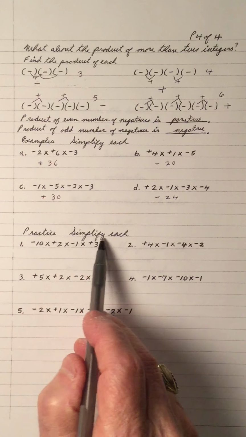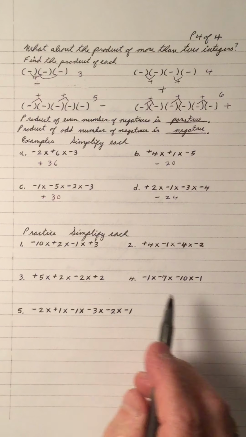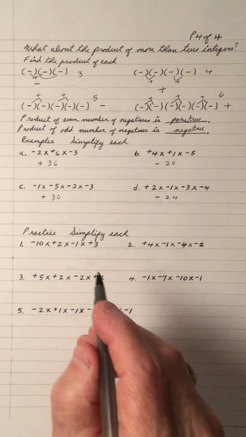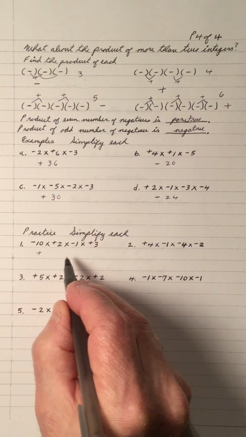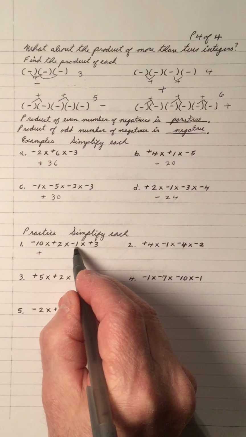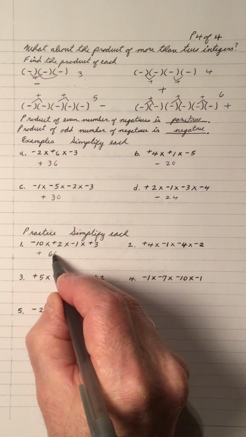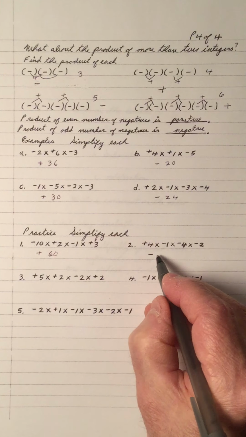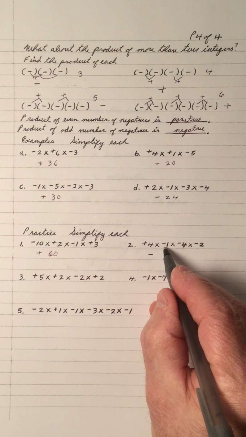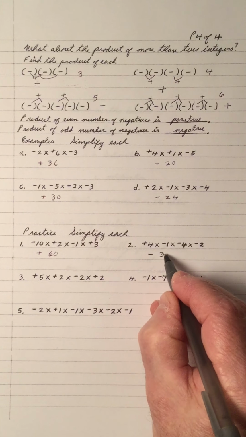So let's practice. Pause the video, work these out. Here we go. 1, 2 negatives. So that's going to be a positive answer. 20 times 1 is 20 times 3 is 60. 1, 2, 3. 3 negatives is odd, so I'm going to get a negative answer. 4, 16, 32.